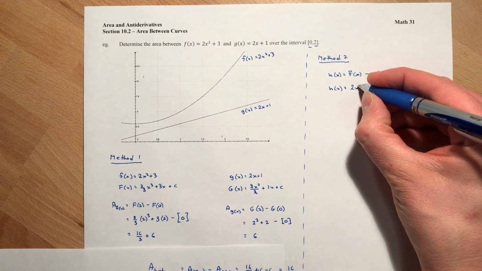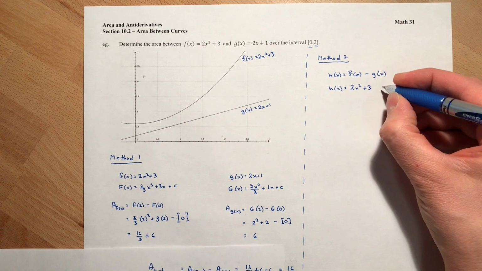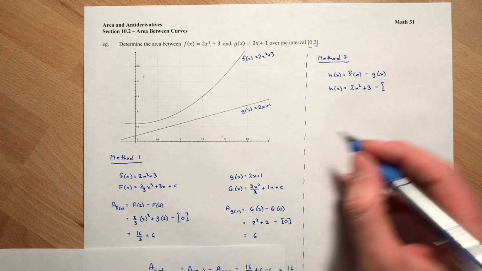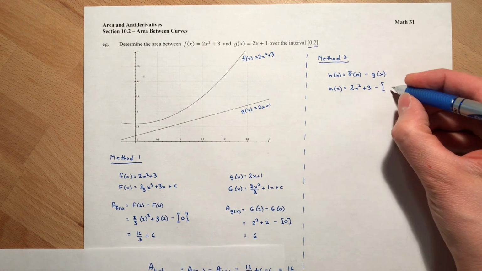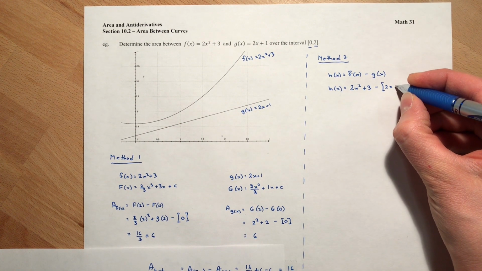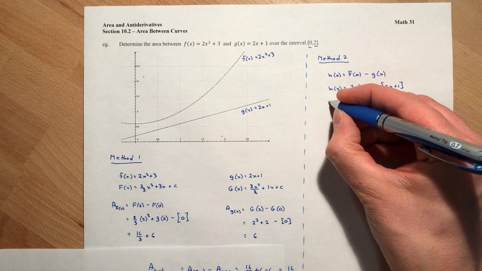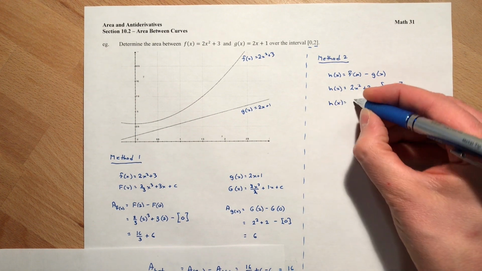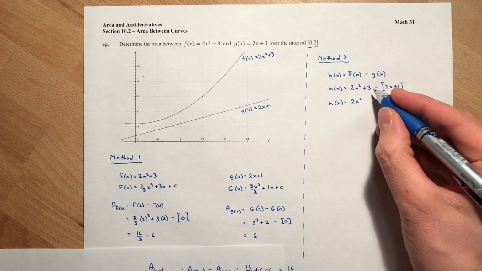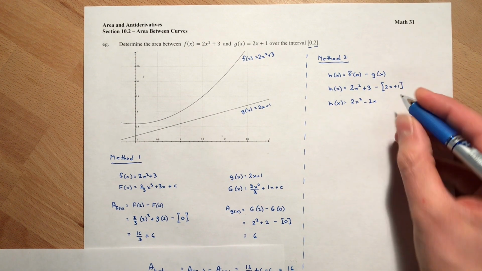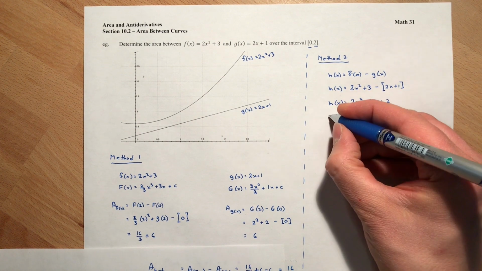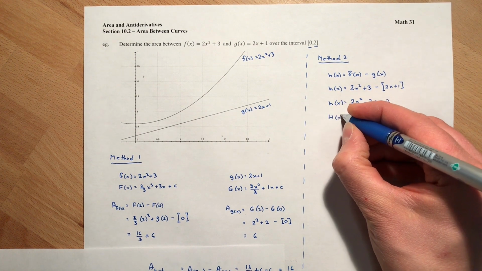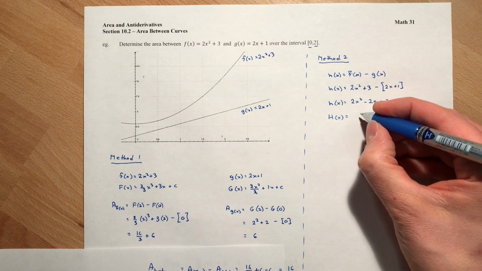So then I get 2x squared plus 3, and then minus. Now don't forget to put a bracket here because we do have to subtract both of those terms, and so for that minus g of x, you always really want to make sure you're putting in that bracket. So 2x plus 1, and so for my h of x, I can just collect my terms here. The 2x squared is off on its own. I get a minus 2x, and I get plus 3 minus 1, so I get a plus 2 for that.